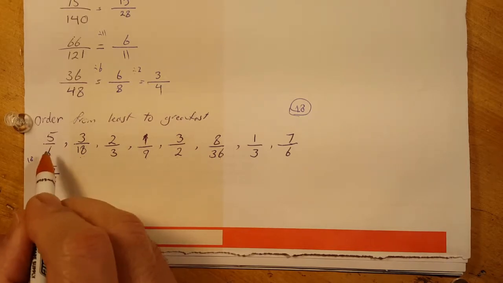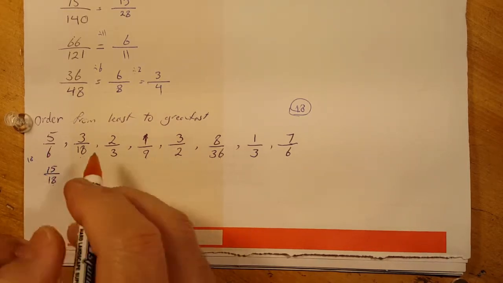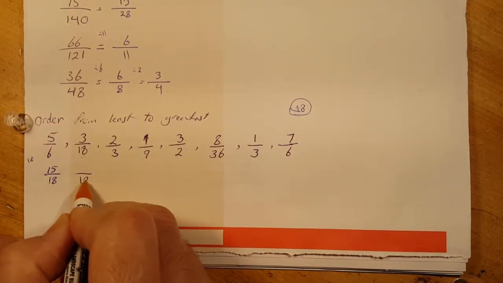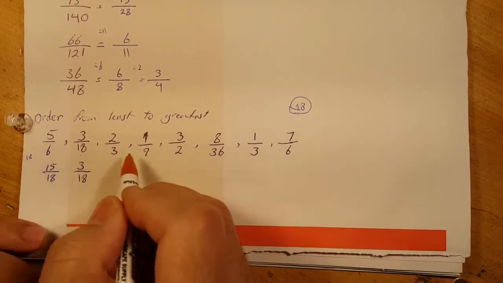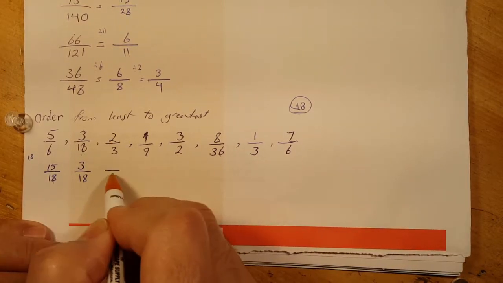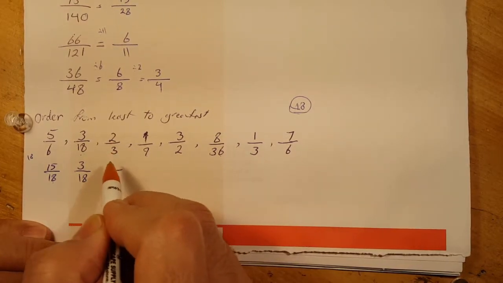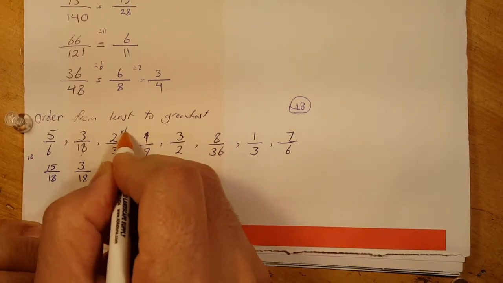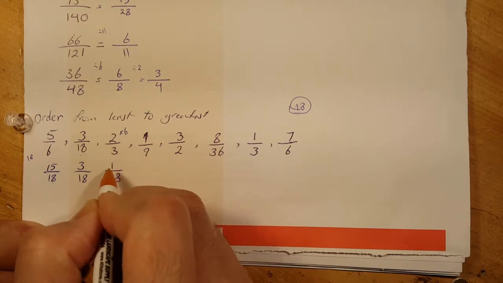These two numbers times 3. This one I keep because the denominator is 18, so we don't change it. This one, change to 3 times 6 is 18. So times 6. 2 times 6, 12.